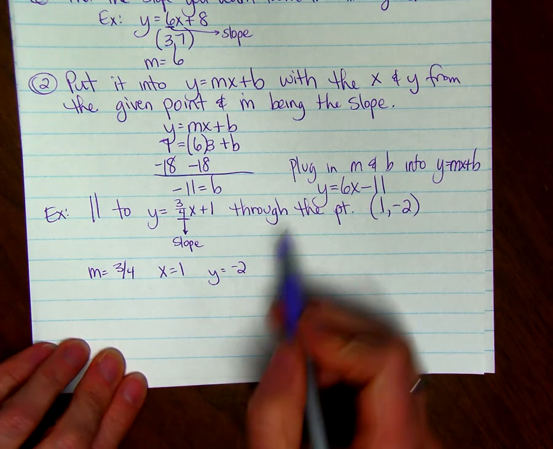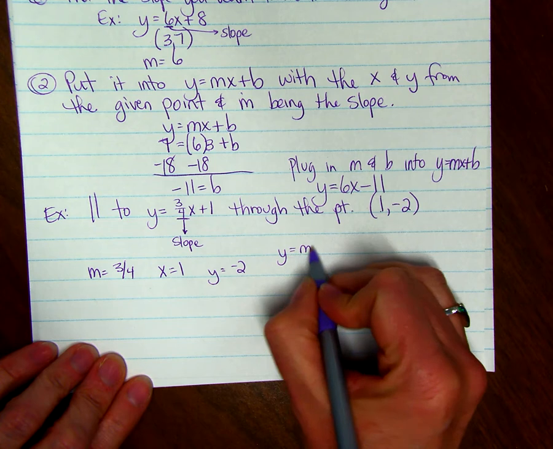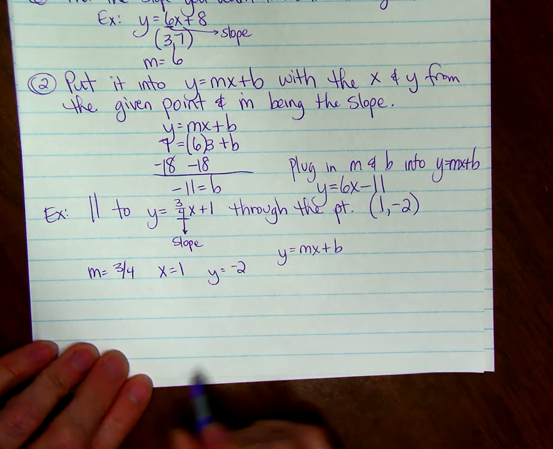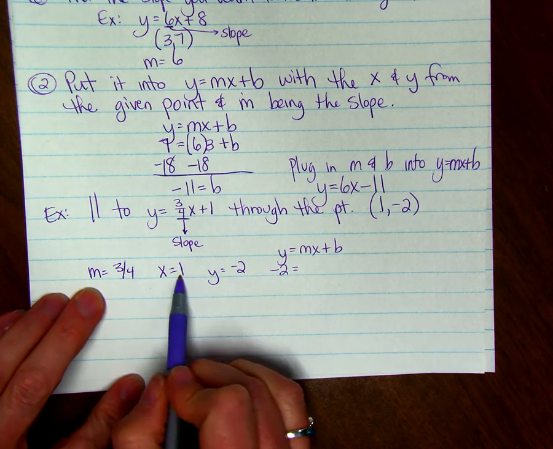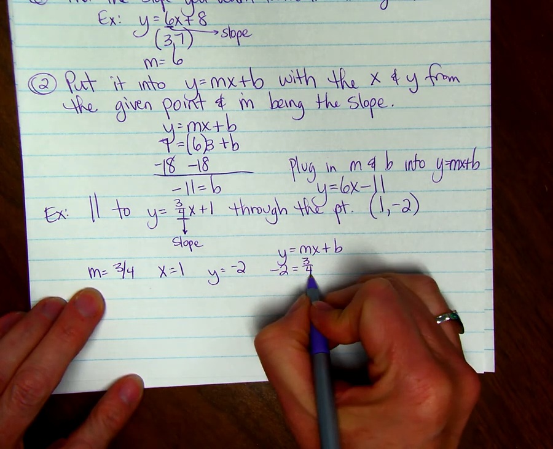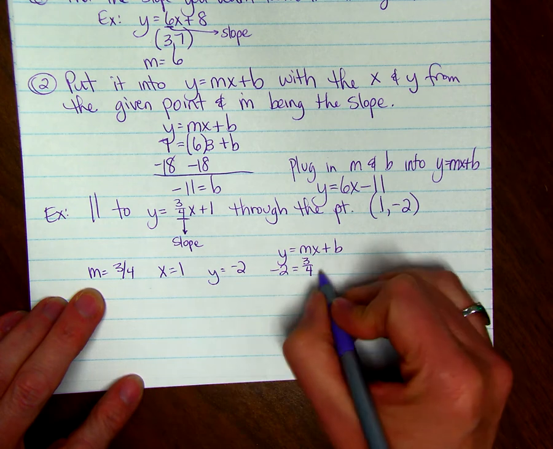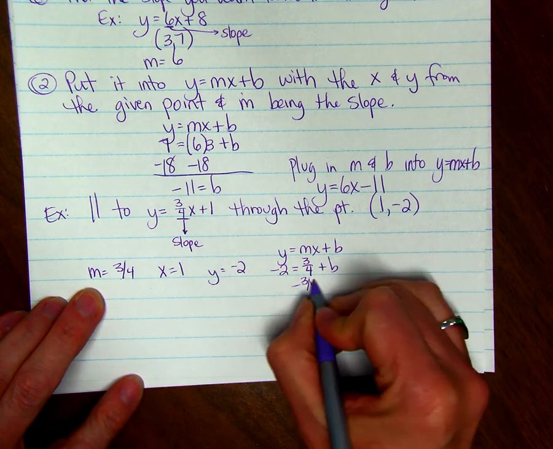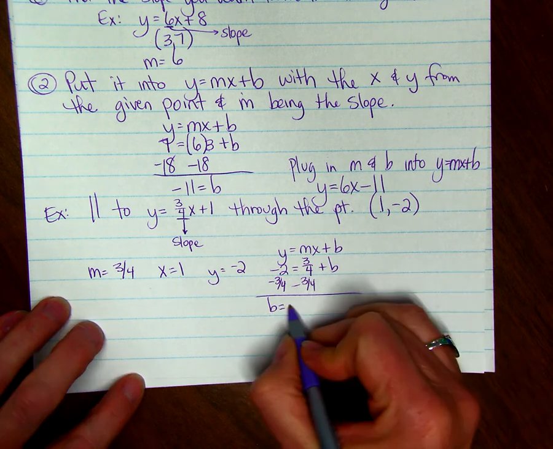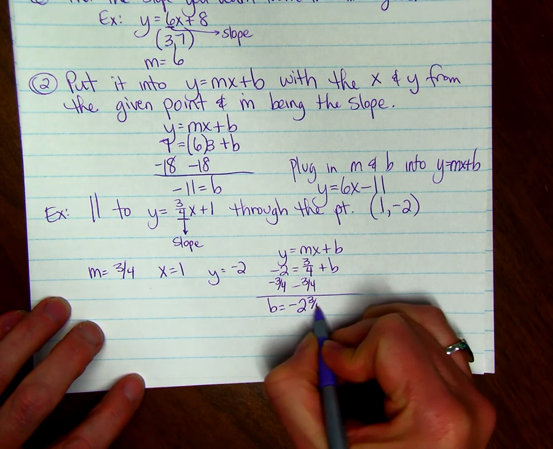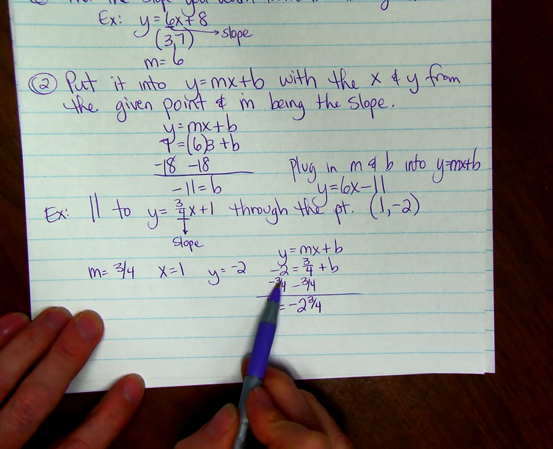So we're going to plug these three values into y equals mx plus b. So our y was -2 equals m times x is 3/4, because 3/4 times 1 is 3/4 plus b. So we're going to subtract 3/4, and we get b equals -2 and 3/4. So we're just adding these together or subtracting them.